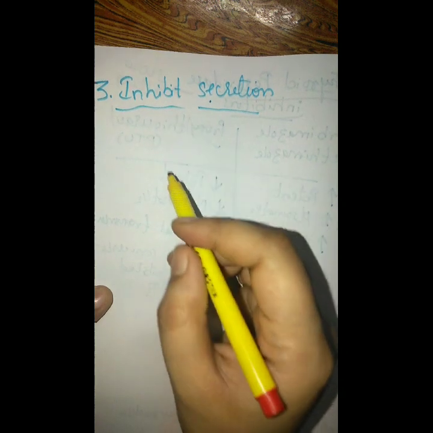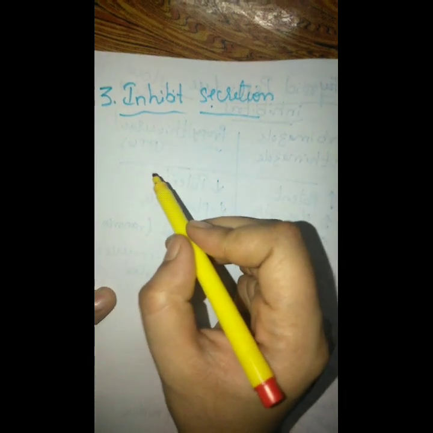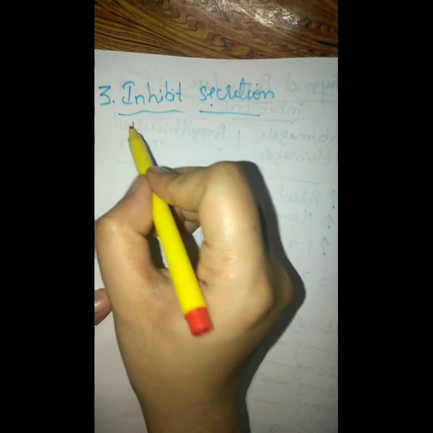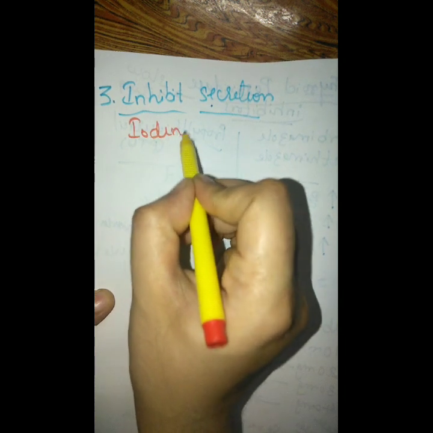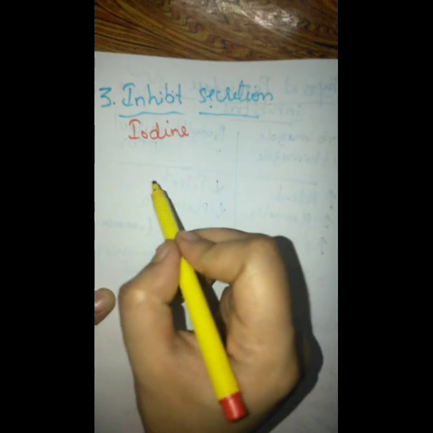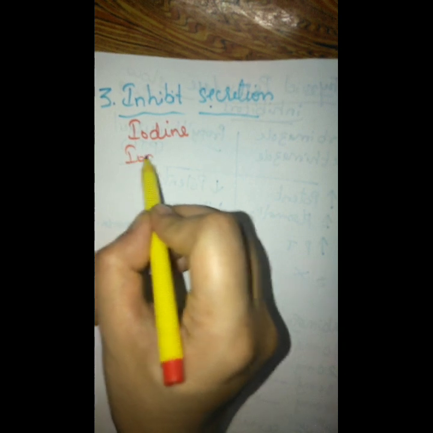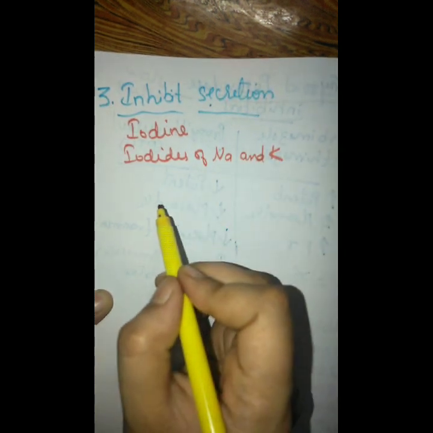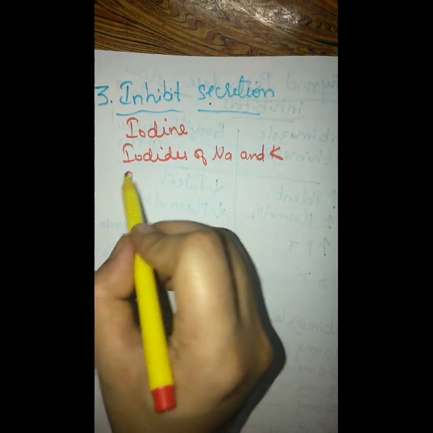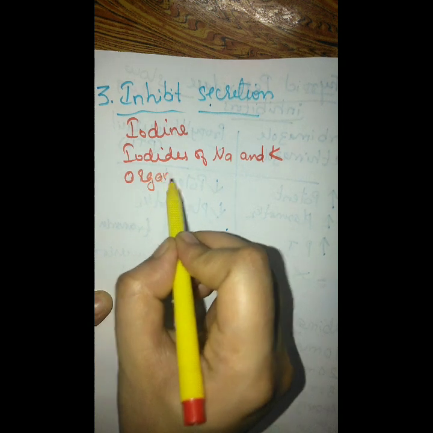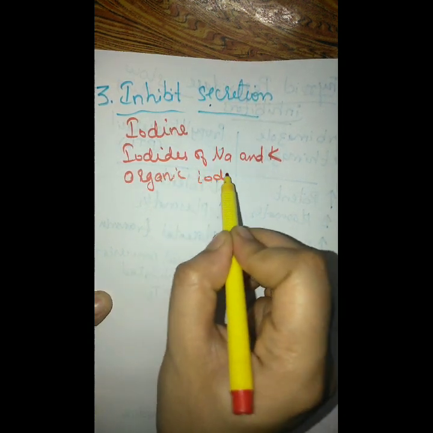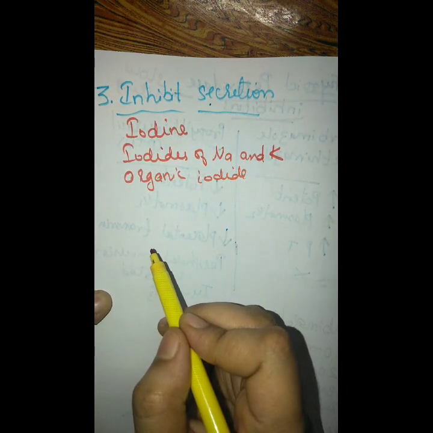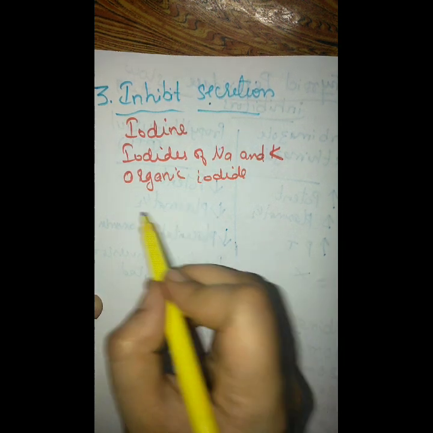Now the drugs coming under this class are iodine, iodides of sodium and potassium, next we have organic iodide, and lastly Lugol's iodine.